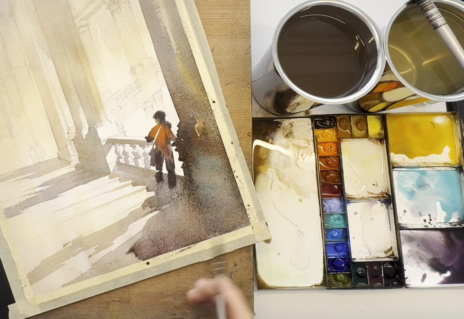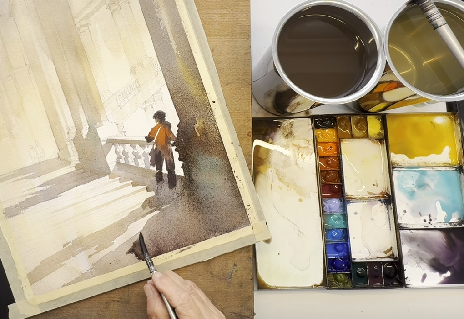So here I'm just feathering out those darker tones into somewhat lighter with some violet and a little bit of raw umber.